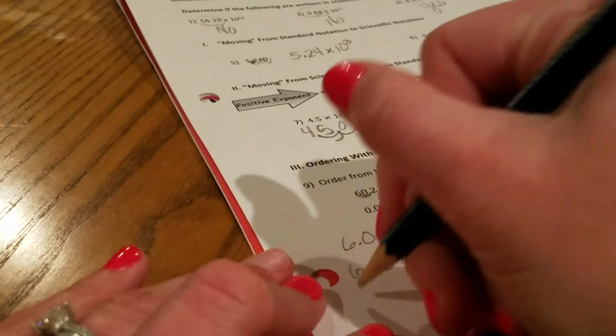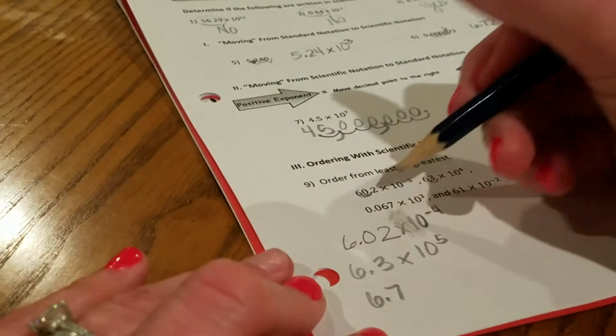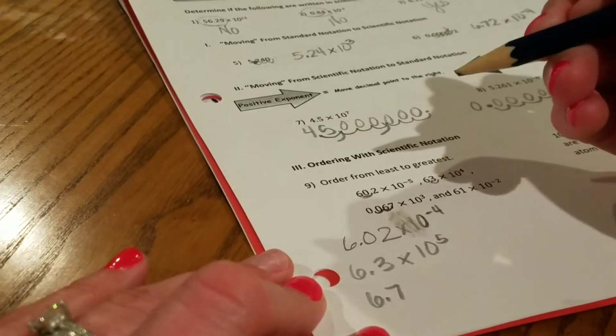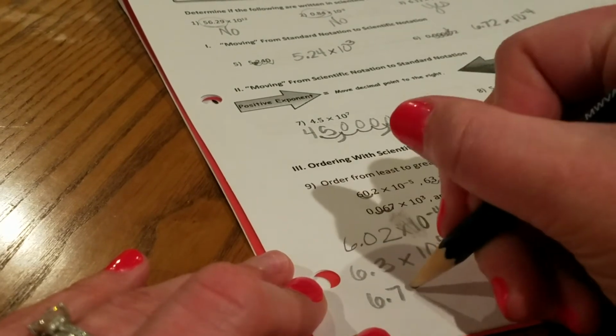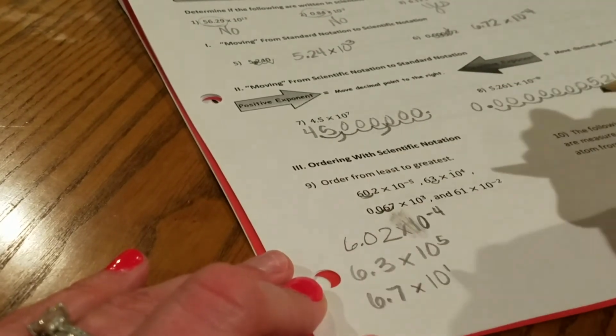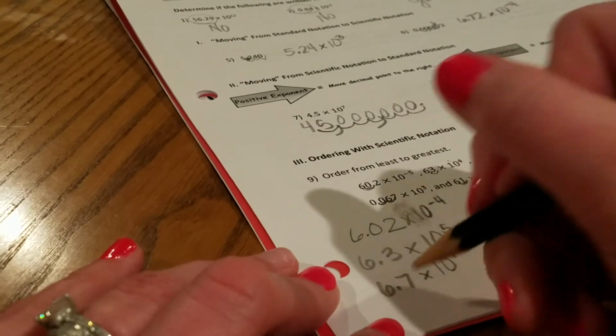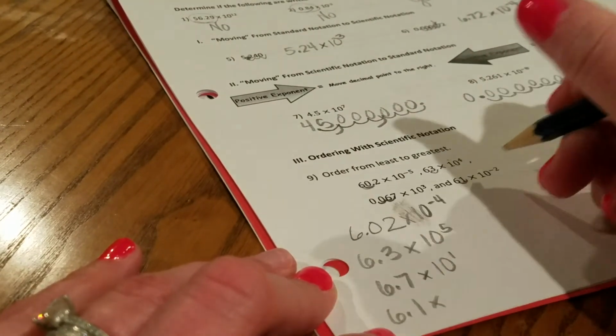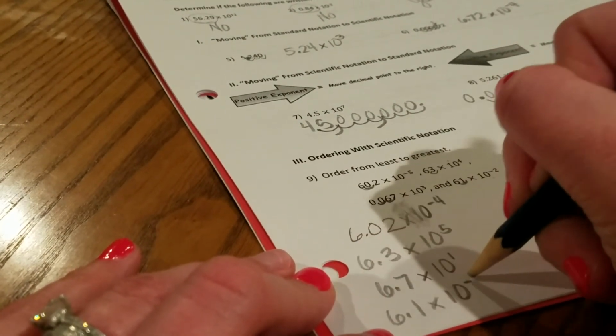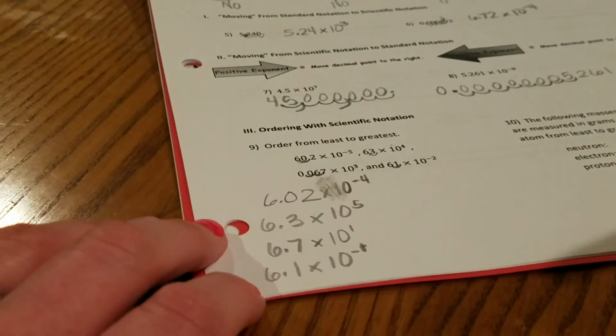This one right here, 6.7. So I'm gaining 2, which means the exponent is going to lose 2. So times 10 to the first. And this last one, I'm losing 1, so this one's going to gain 1. So it's going to add 1, which makes it 10 to the negative first power.